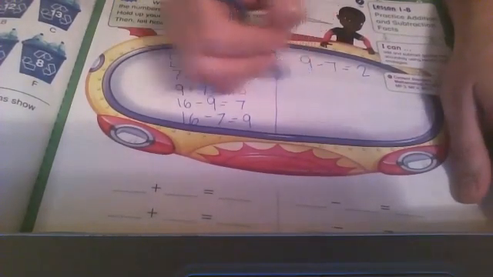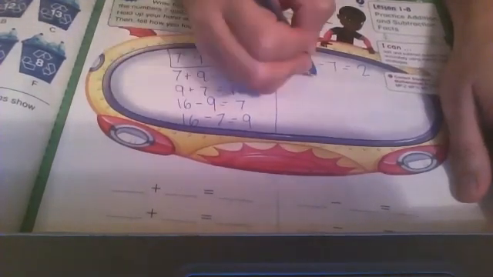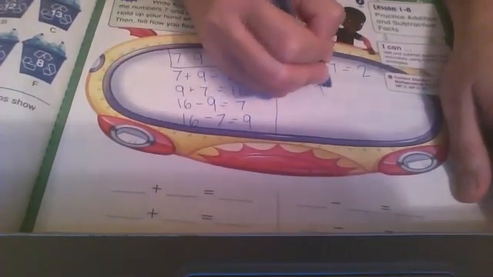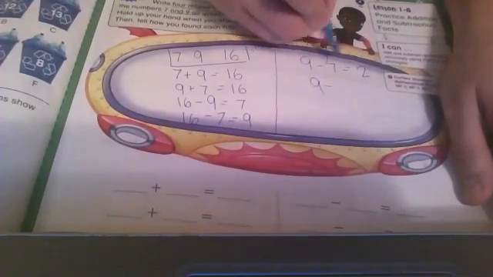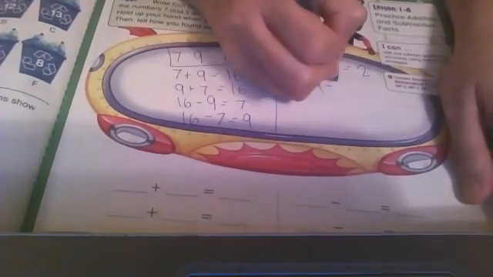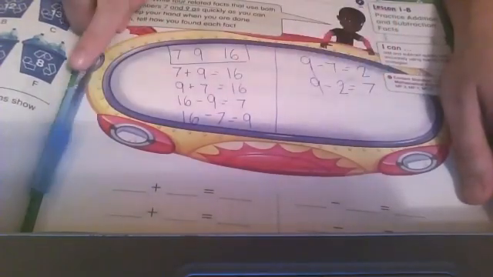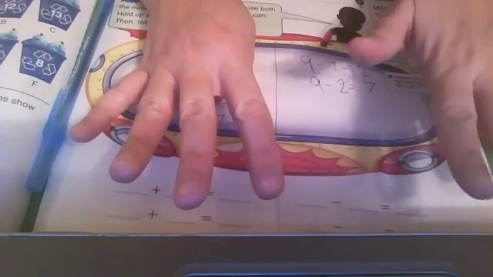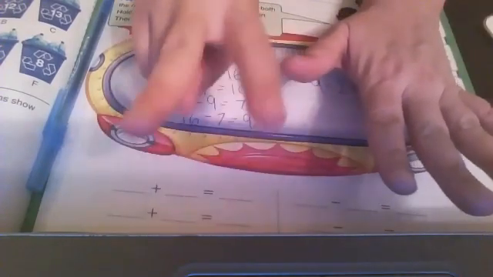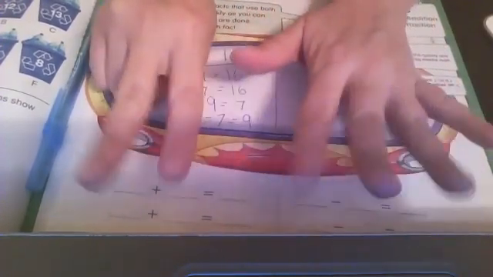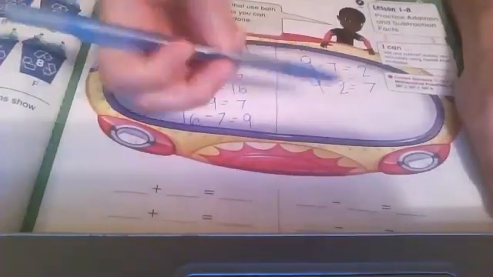Another subtraction fact, again, I still have to start with my biggest number, 9. But this time, instead of taking away 7, I'm going to take away 2. And that would leave me with, if they're related, right, it would leave me with 7. And if I'm not quite sure, I could show on my fingers 9, take away 2, leaves me with 7. Okay.